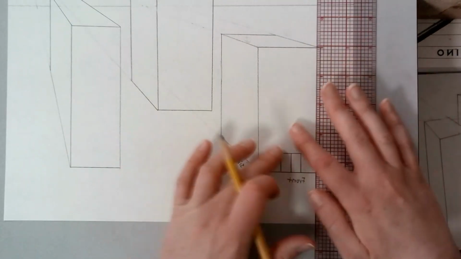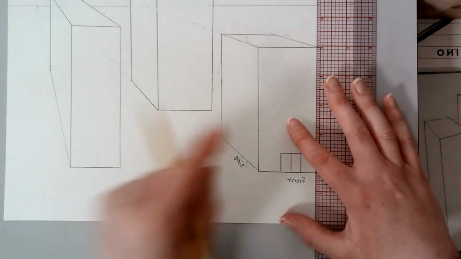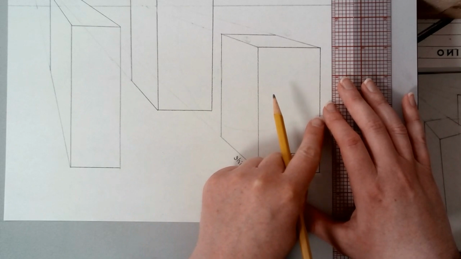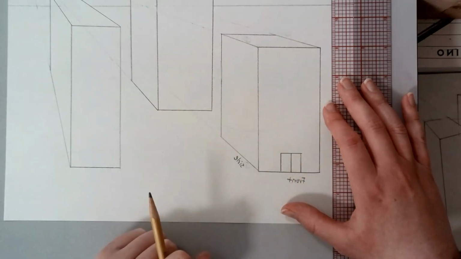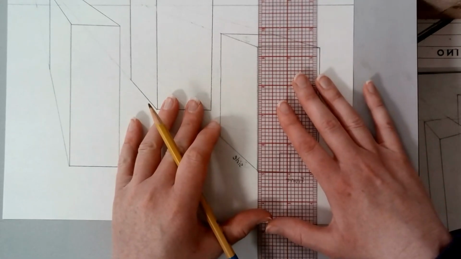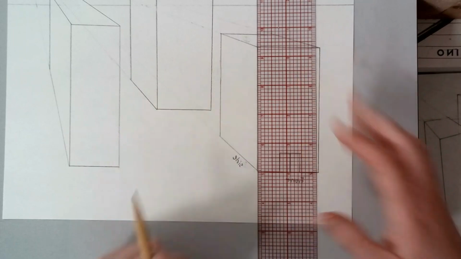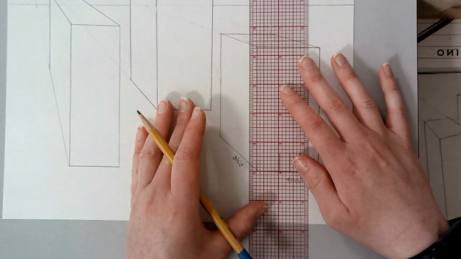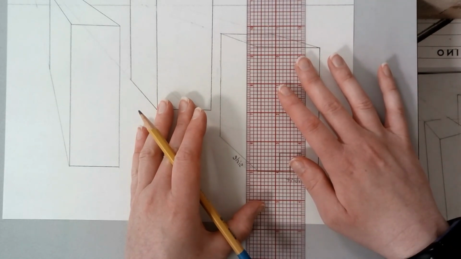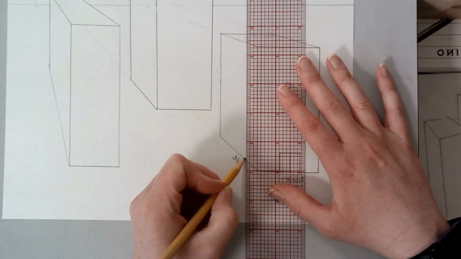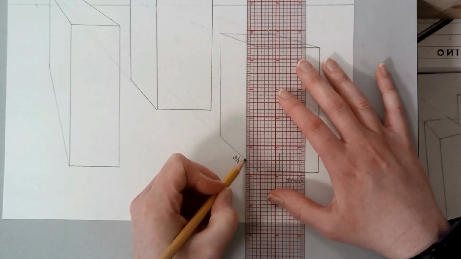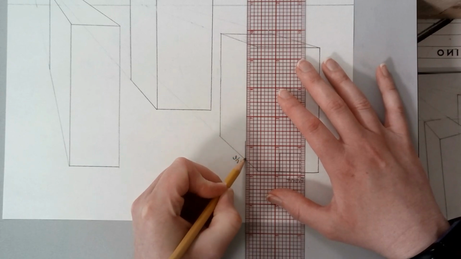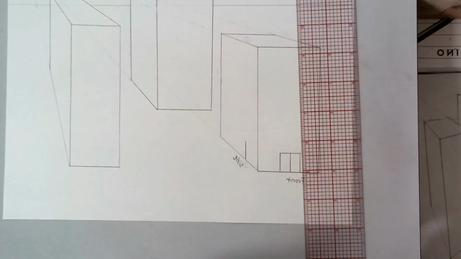To make a door on the side, I need to start with the center vertical line. I have 1, 2, 3 main vertical lines to my building. I'm going to go to the center vertical line. I'm going to then slide my ruler over just like I did on the front, and line it up with one of those red printed lines. Again, I'm going to make my door approximately the same size that I made it on the front. Start with my vertical line.